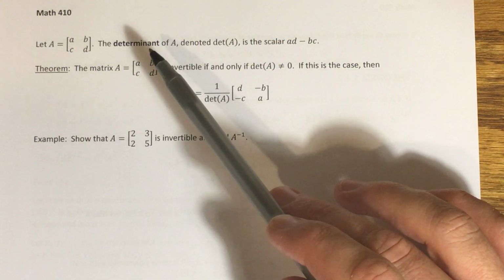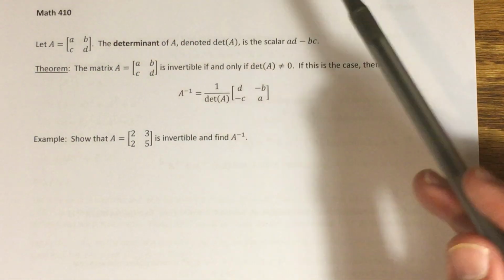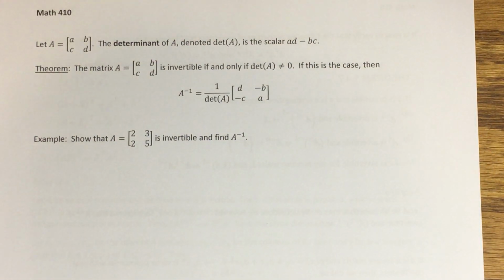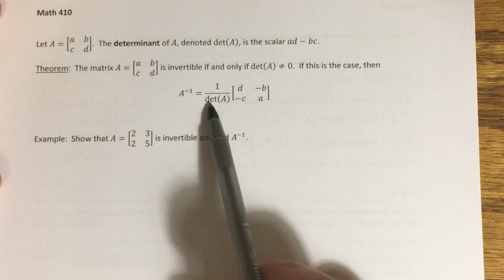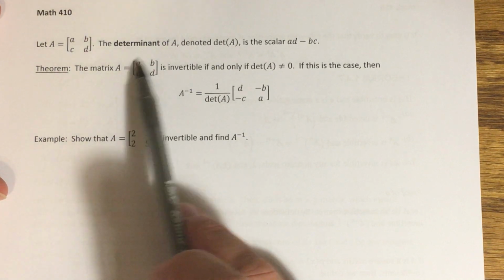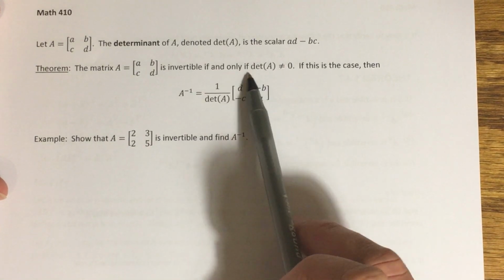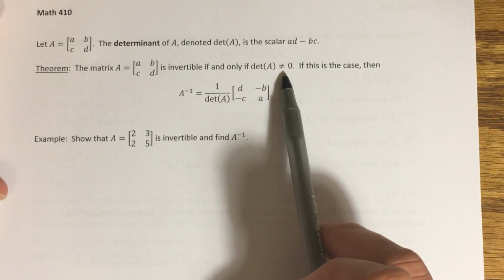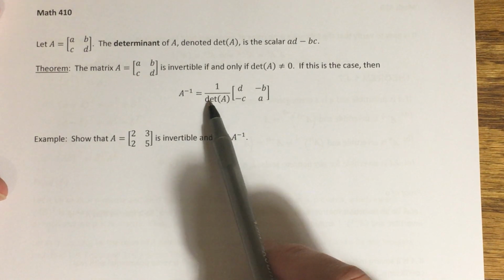It's going to take a lot of work, but we'll eventually develop some intuition as to what the determinant actually represents, even geometrically, and that's going to take us until the end of chapter 3 to actually get that idea down. But anyways, we need the determinant for our algorithm for finding an inverse matrix. So if matrix A is this 2x2 matrix A, B, C, D, it turns out that it's invertible if and only if the determinant of A is not equal to 0. And then if this is the case, this is what our inverse is equal to.